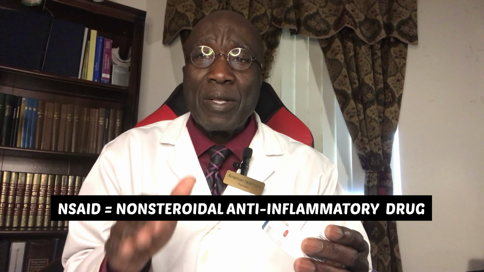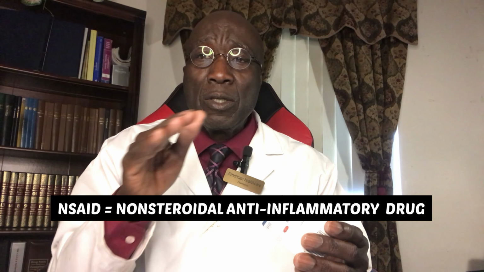Why? Because Ibuprofen belongs to a family of NSAIDs. NSAID means non-steroidal anti-inflammatory drug. That means it has an anti-inflammatory property that actually affects the GI tract. What I mean by GI tract is the gastrointestinal tract, that is our stomach. It affects the lining of the stomach, it erodes it and causes it to bleed.